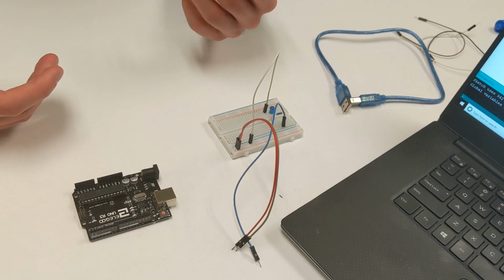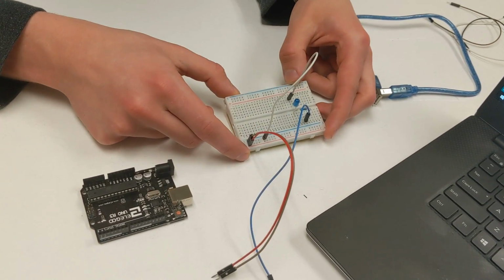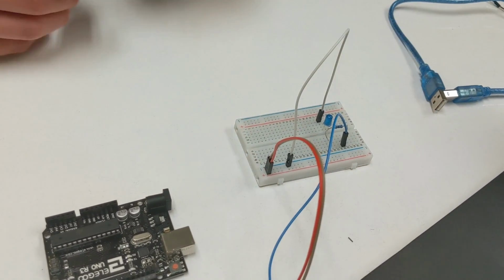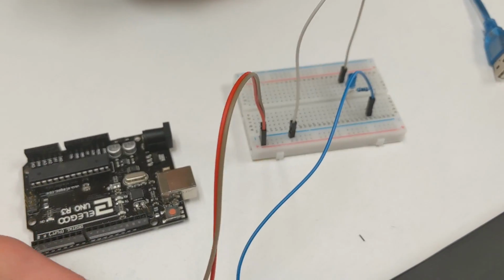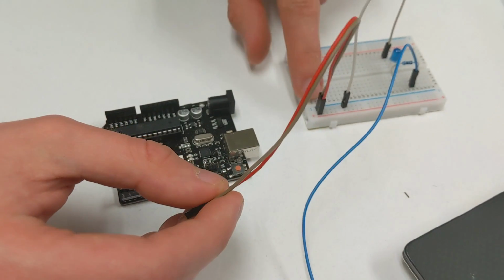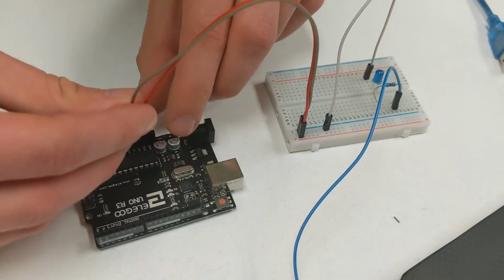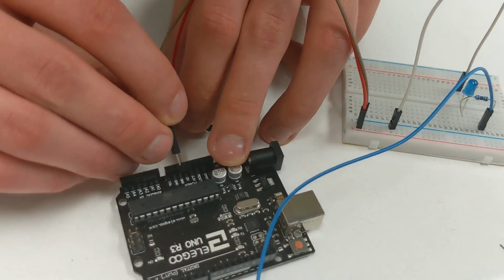It's pretty simple. I basically place all the components like I've done so in the breadboard, and I need to connect it with the Arduino. So what I do is I take this brown pin, which is connected to the negative terminal, or ground, and connect it onto the Arduino where it says ground.